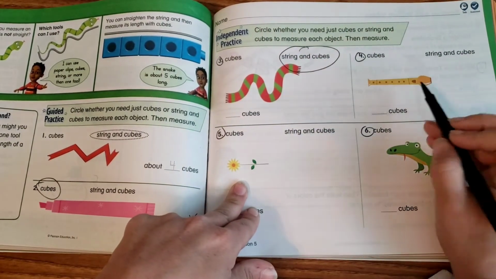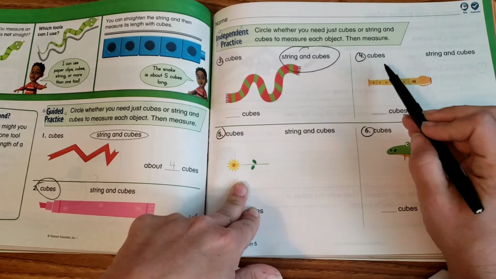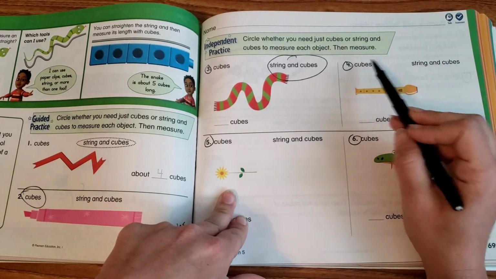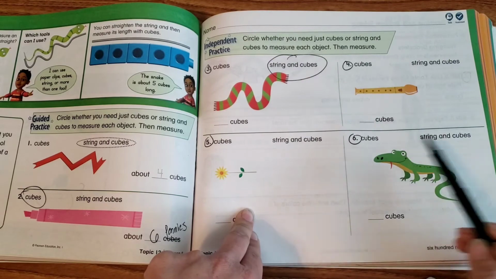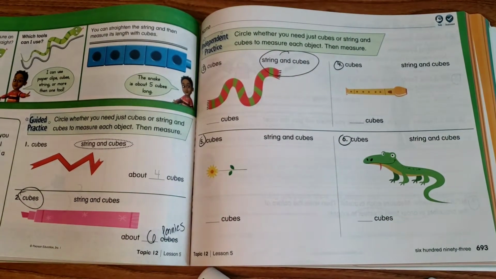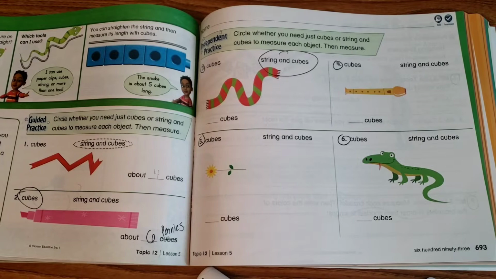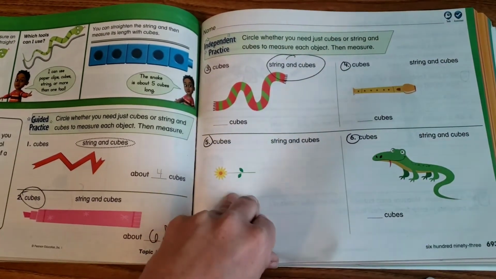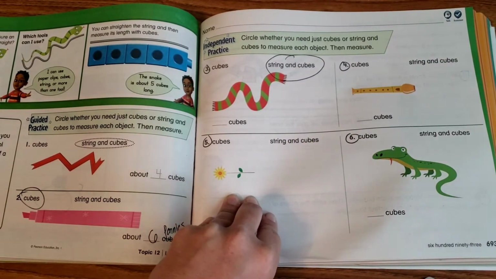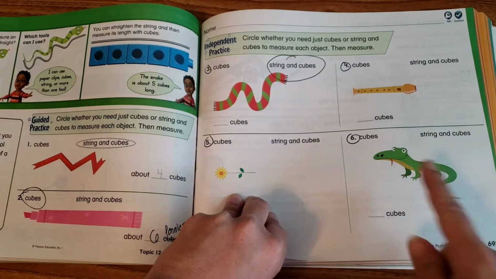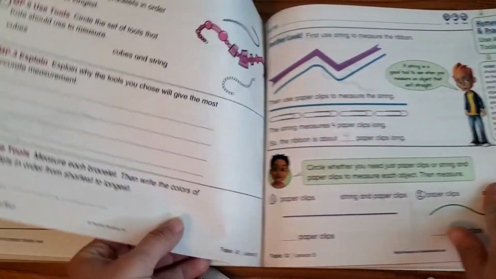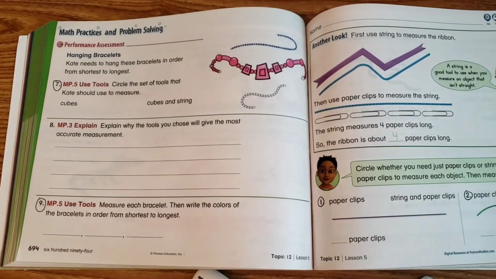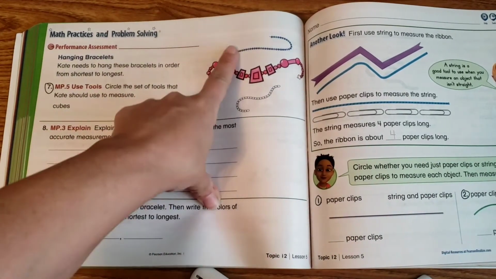String and cubes. You're going to do the same thing for number 4. Just cubes or string and cubes. So just circle 1. Circle 1 for here and circle 1 for there. So remember, if something is straight, you can measure it. If it's not straight, you're going to need to use the string and cubes. So all you need to do on this page, on page 693, is just decide whether you would use cubes or string and cubes. Okay? If you want extra practice and if you want to go ahead and measure, go ahead, but you don't need to. Okay?